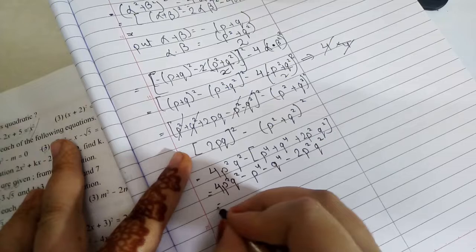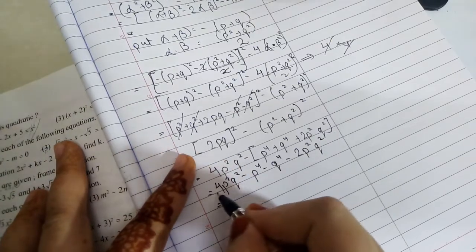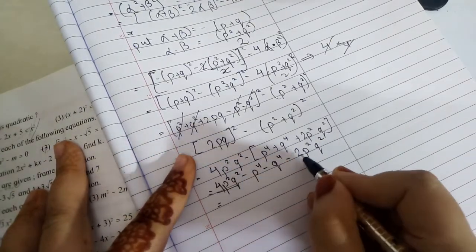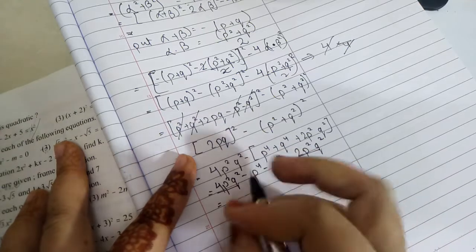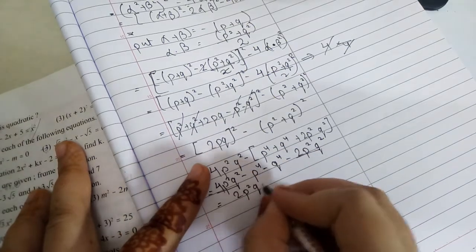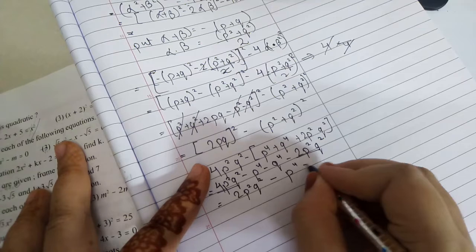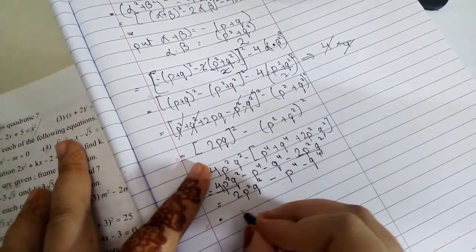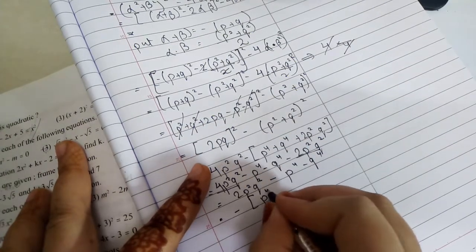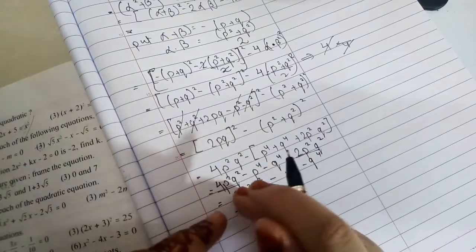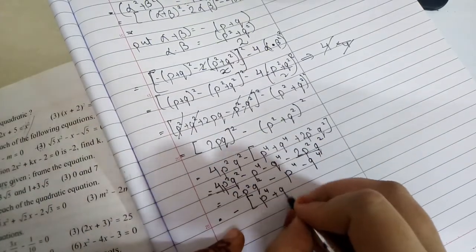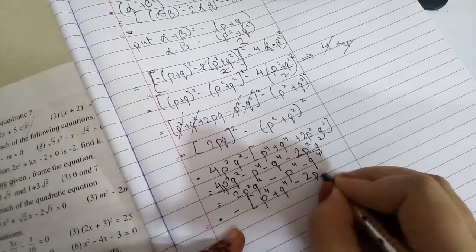Okay, now student, here 4p square q square minus 2p square q square will be 2p square q square, minus p4, minus, now we will take a minus sign common here, so minus term becomes plus and plus term becomes minus, plus q4 minus 2p square q square.